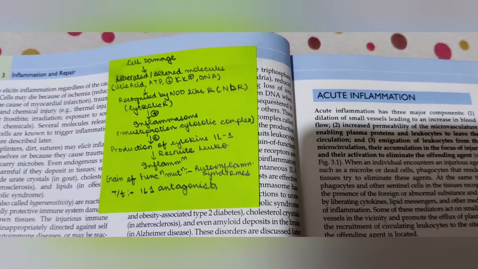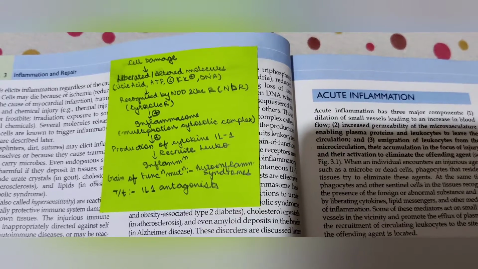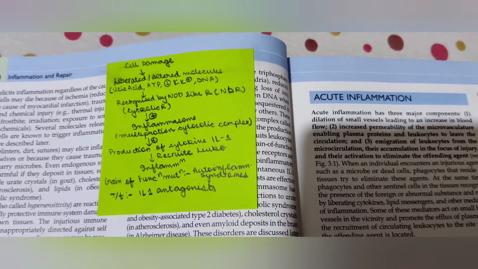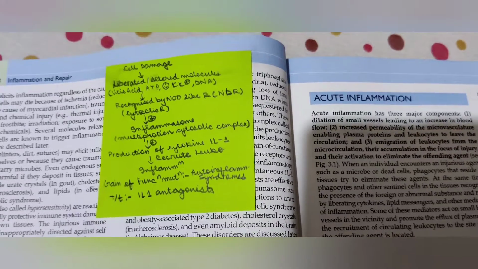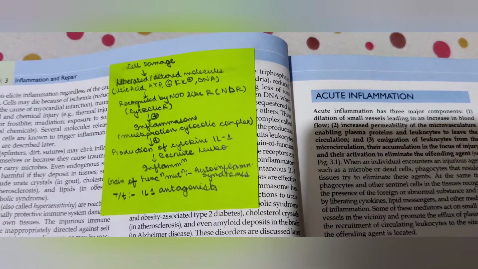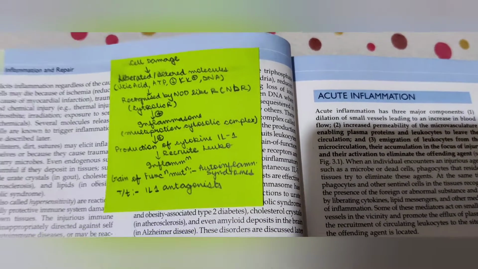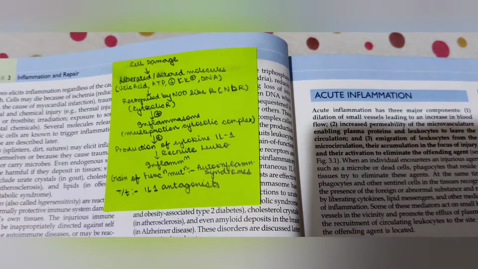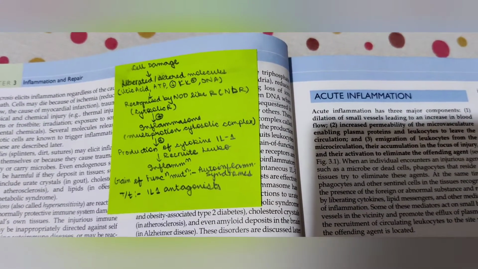Sometimes there is a gain of function mutation which leads to autoinflammatory syndrome. And in these autoinflammatory syndromes, what do we do? We give an IL-1 antagonist so that this inflammation can be reduced. So this was a basic overview of inflammation. We'll discuss acute inflammation in the next part of the chapter.